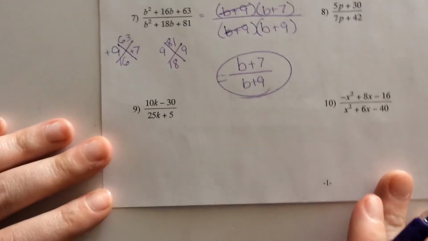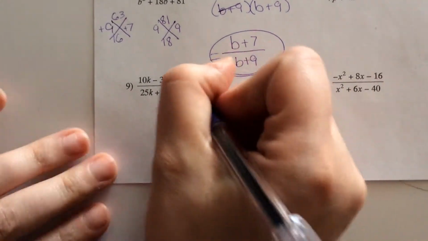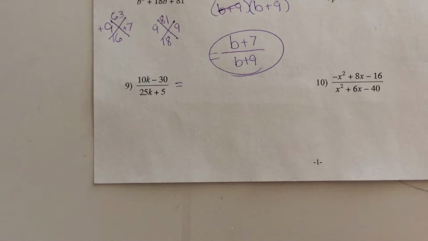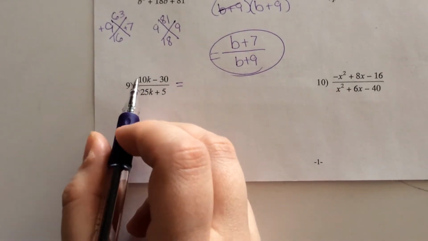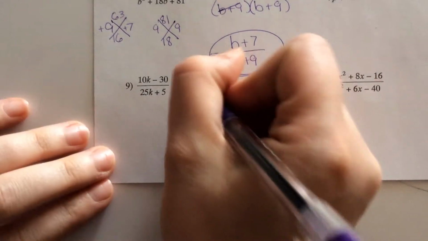Okay. Number 9. All right, we have a binomial in the top and bottom here. So all we need to do is factor out a GCF. In the numerator, my numbers are 10 and 30. So the biggest number that's going to divide into those is 10.